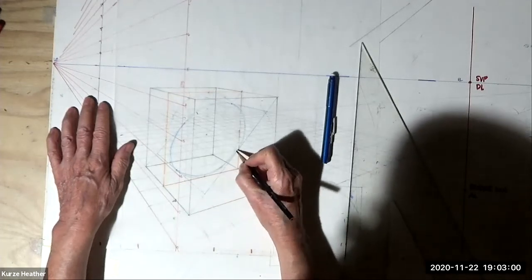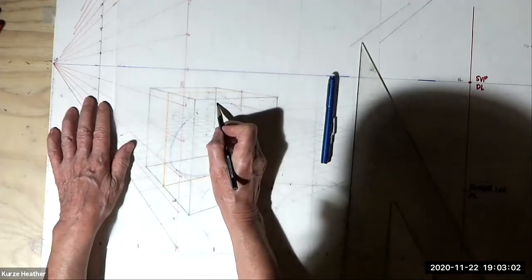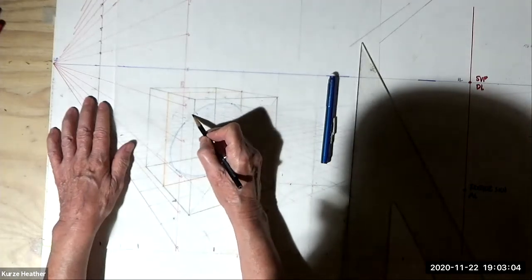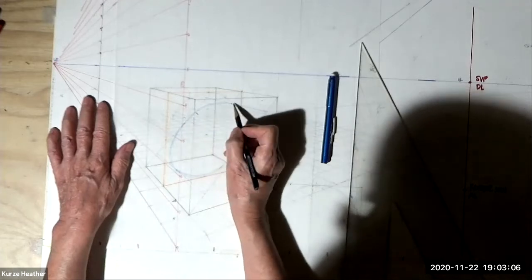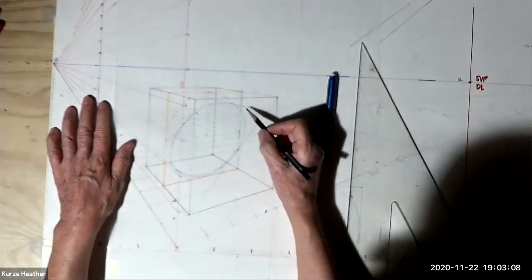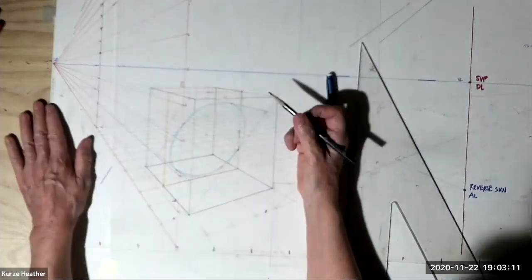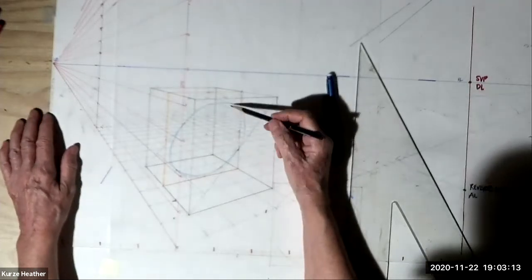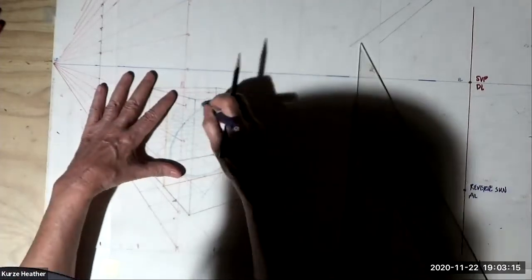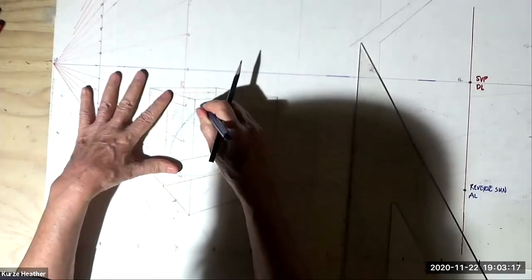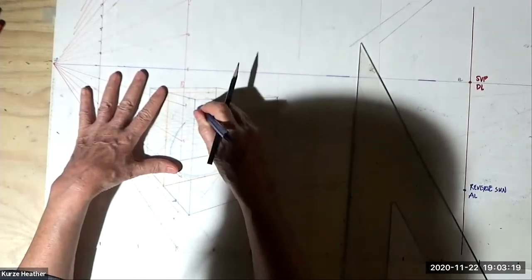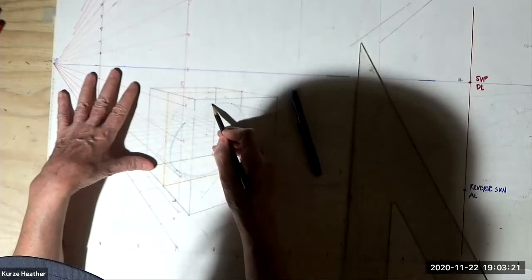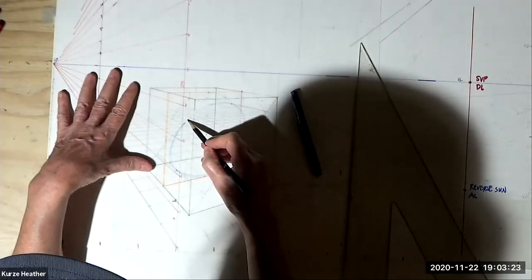So I'm going to keep focusing down this line till I'm comfortable with it, and I want it to be a single line, because this line, the reason I'm making it blue, in case you hadn't guessed, is because that's going to be where all of our angle of light information is coming from. And so I want it to be as specific a line as possible. I don't want it to be ambiguous about where it is.